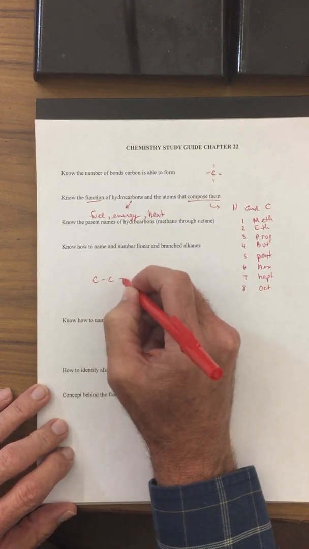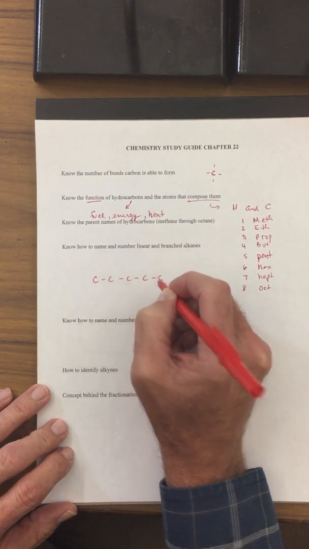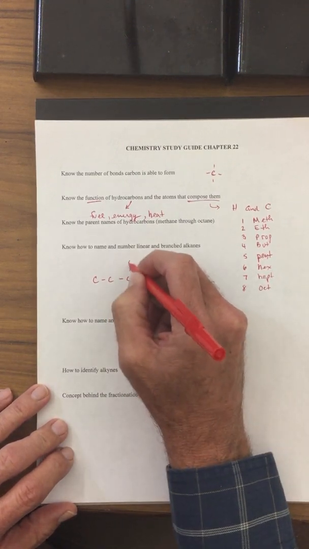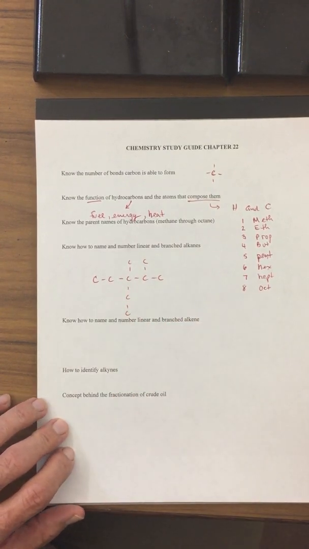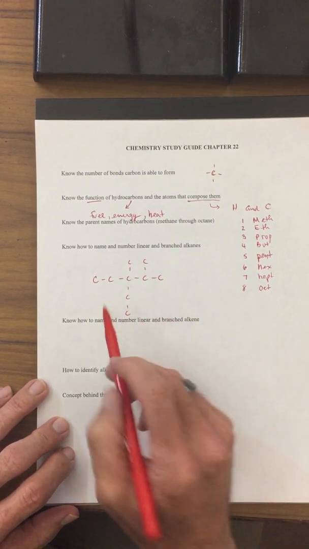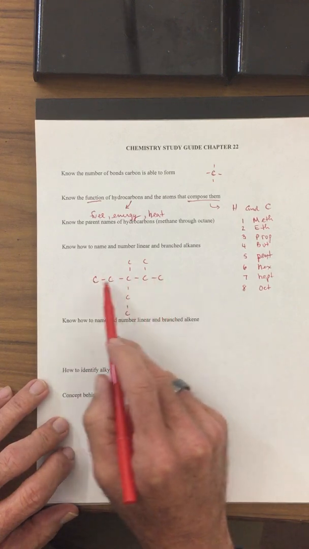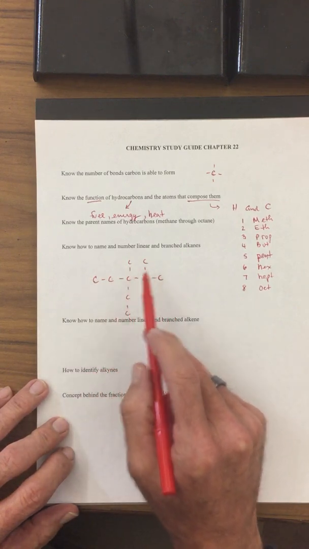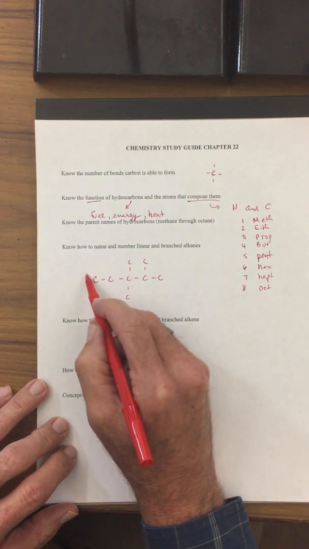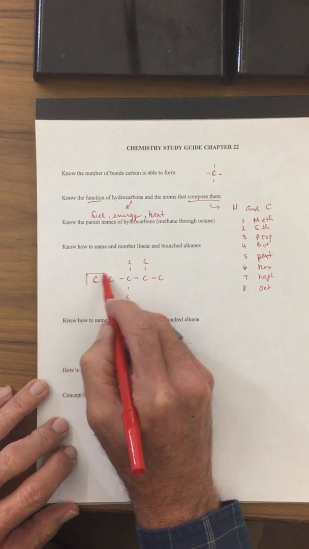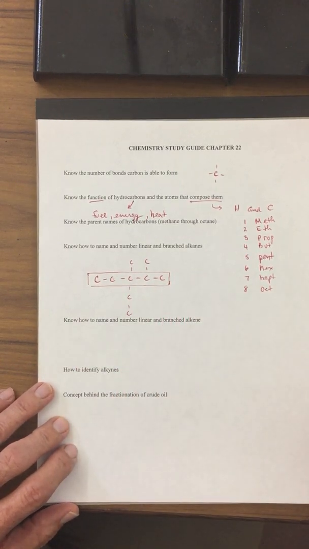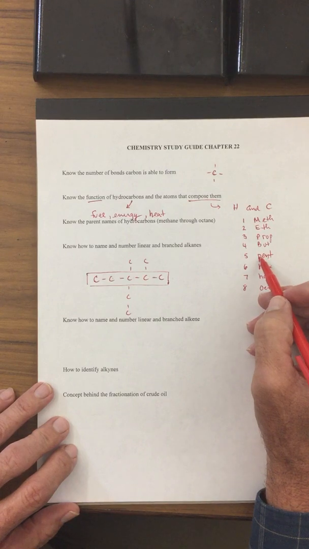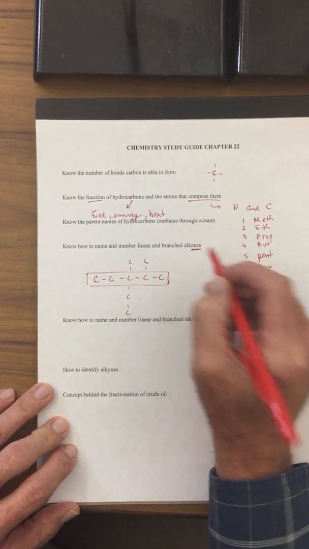Draw 5 carbons going across, with carbons on these 2, and a carbon like this. So the longest one is going to be 1, 2, 3, 4, 5. Okay, so we're just going to do this as being the longest parent. Because it's a 5 carbon, it's going to be pentane, and it's an alkane.